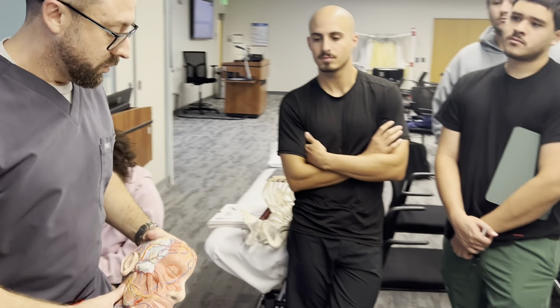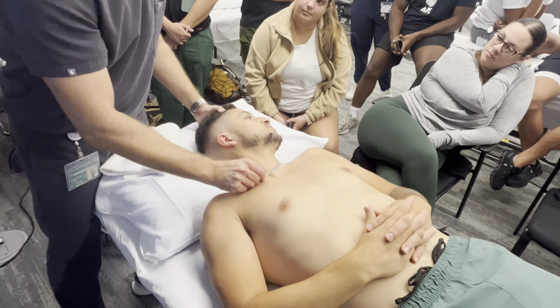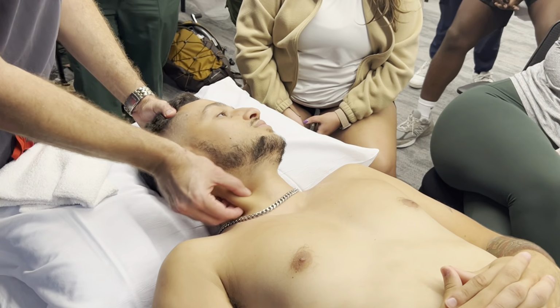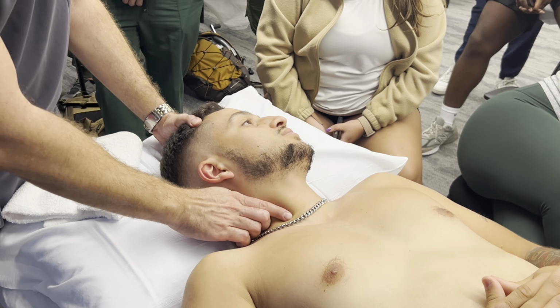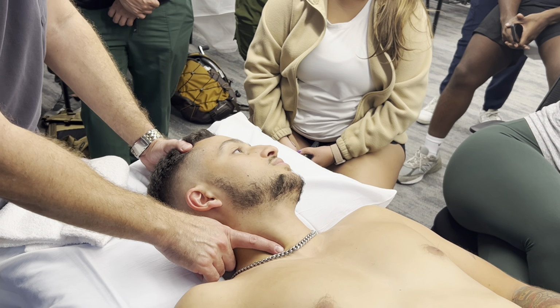So let's use that now. It's in the root of the neck where we can more easily palpate it. I still have to identify the sternocleidomastoid, and I have to go just posterior to the sternocleidomastoid.